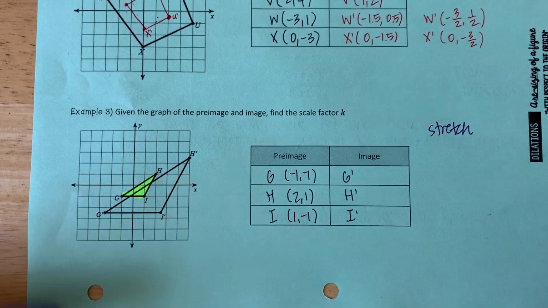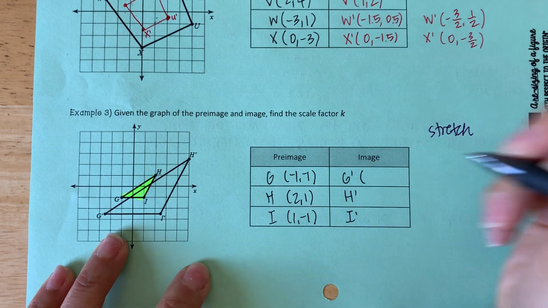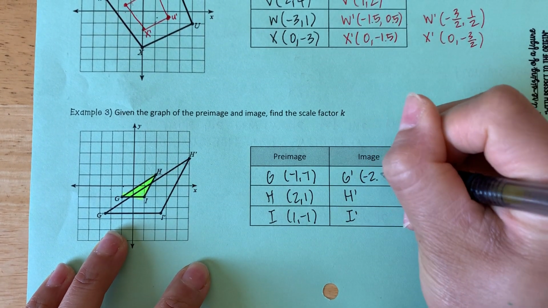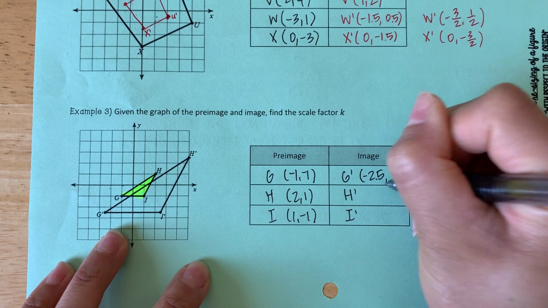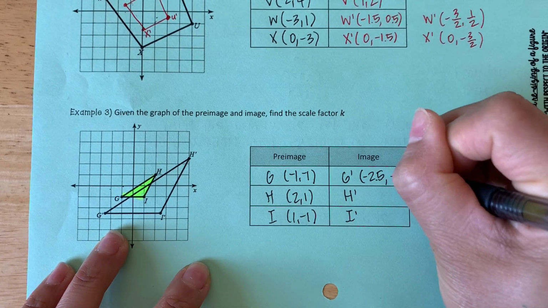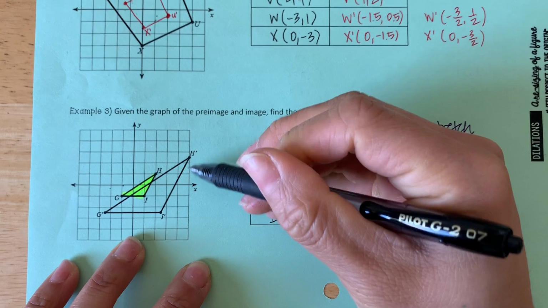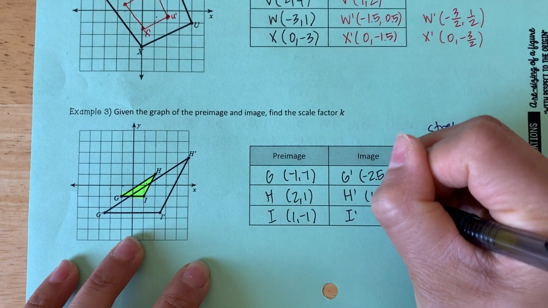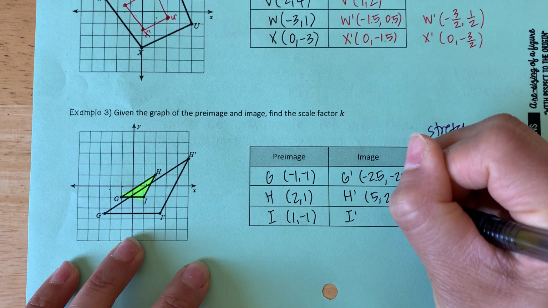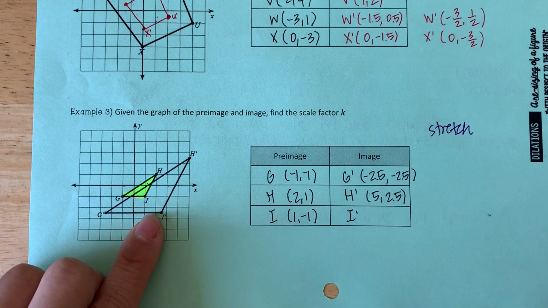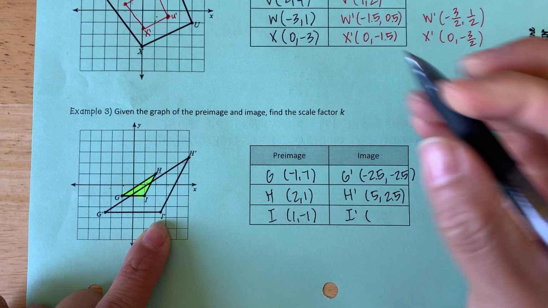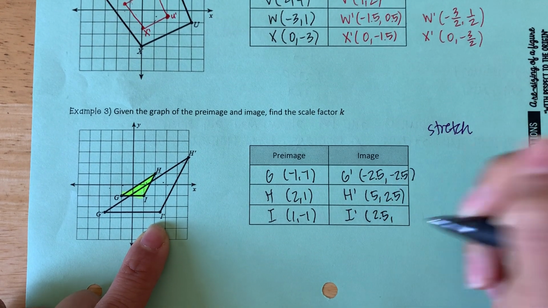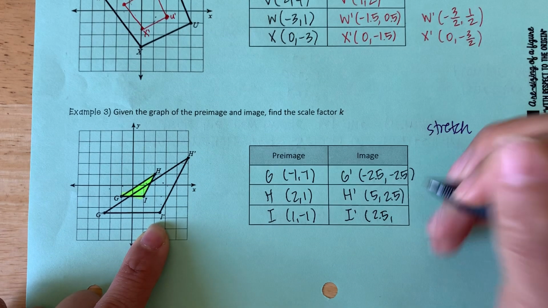G prime is 1 to negative 2.5, it looks like, comma, negative 2.5. H prime is 1, 2, 3, 4, 5, comma, 2.5. And then I prime looks like it's halfway through, so 2.5, comma, negative 2.5.